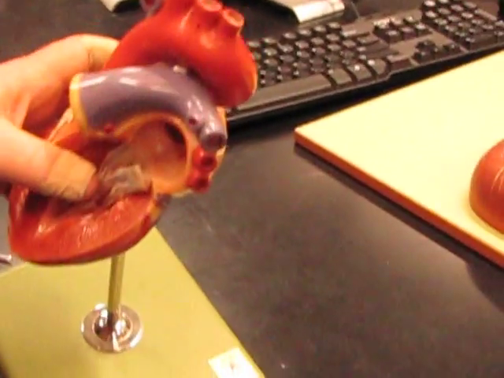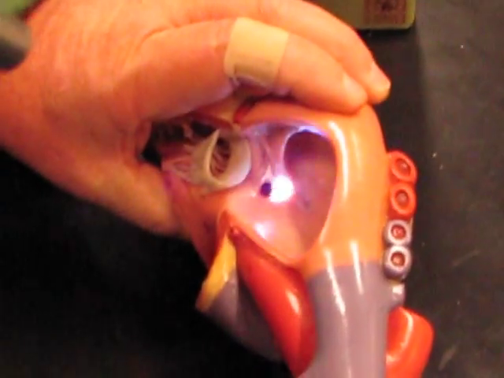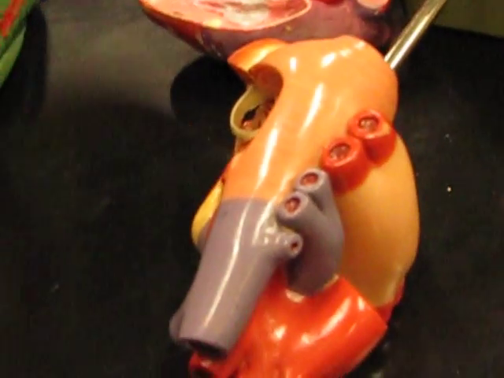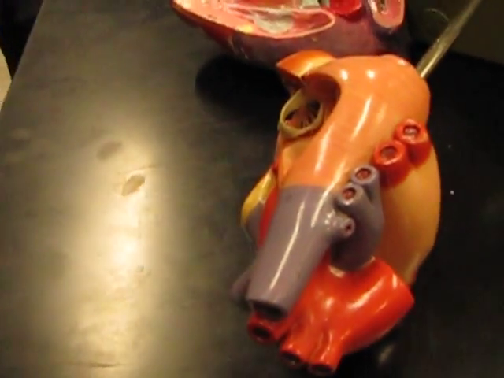This shows the azygos coming in the backside of the superior vena cava. This also shows the fossa ovalis, which is right there. Where does the azygos come from? The azygos comes from the mediastinum. It drains blood from the mediastinum.